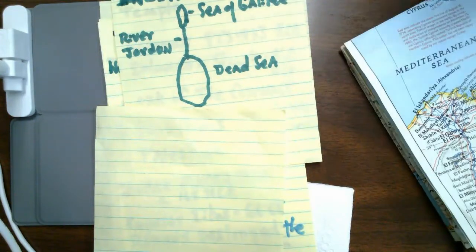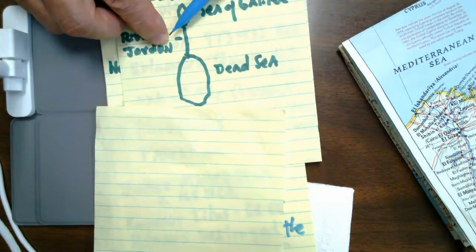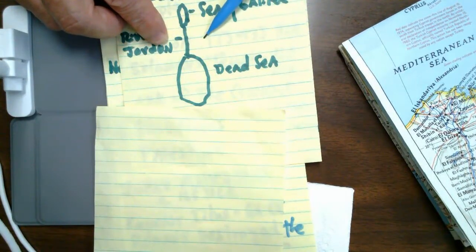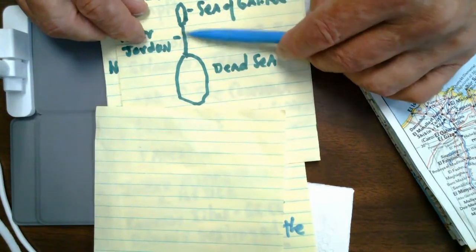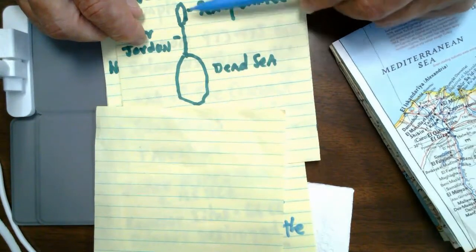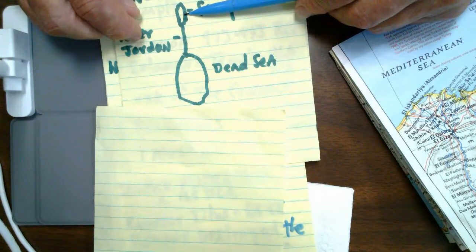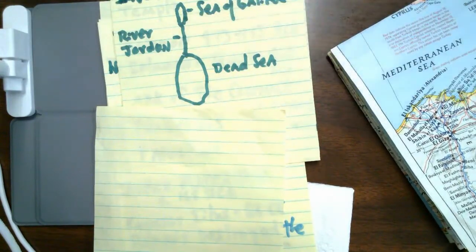And this is crossing from Jordan, and Jordan would be on this side here, and crossing over to what we call Israel today. And you have the River Jordan here that provides a connection between the Sea of Galilee and the Dead Sea. Now, the Sea of Galilee is up here, near Tiberias, and the Sea of Galilee is 696 feet below sea level.